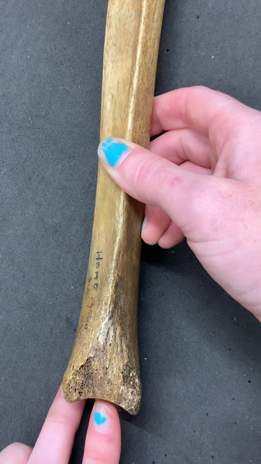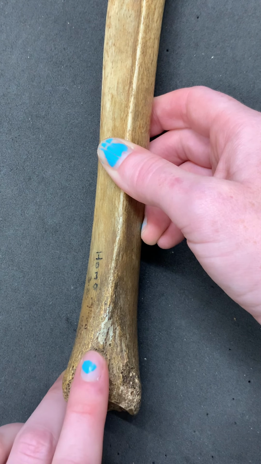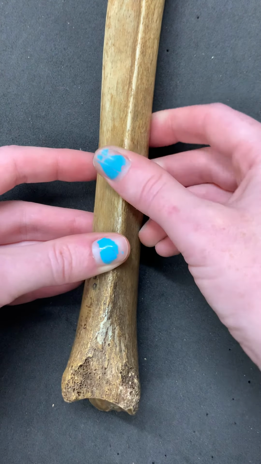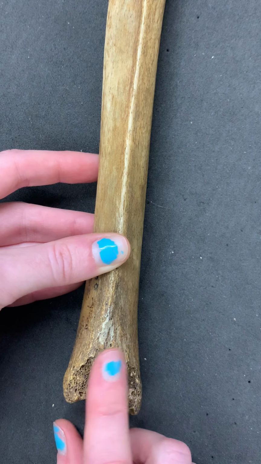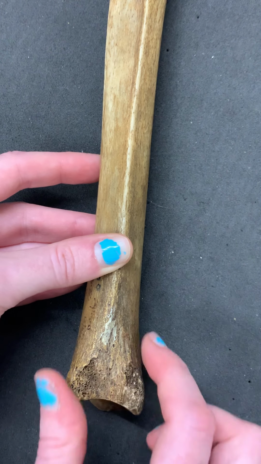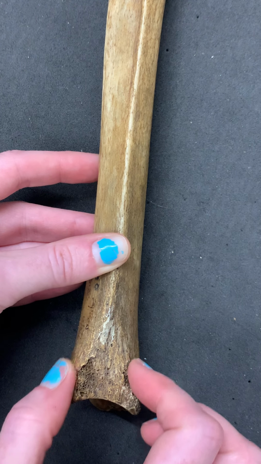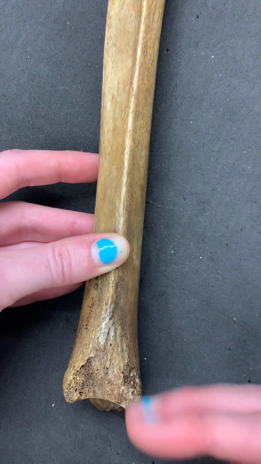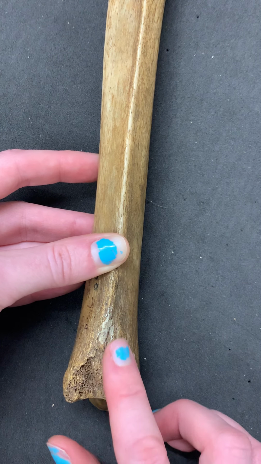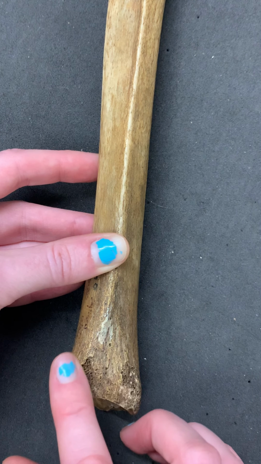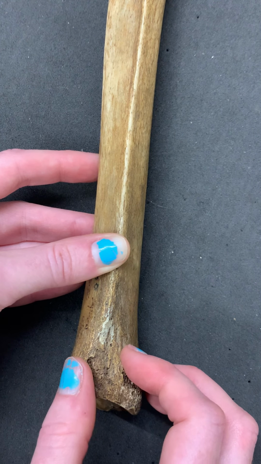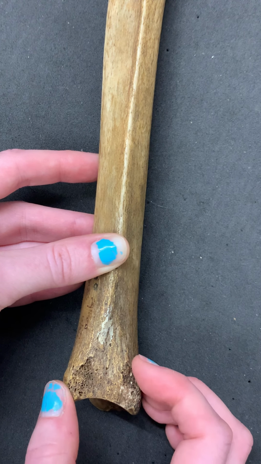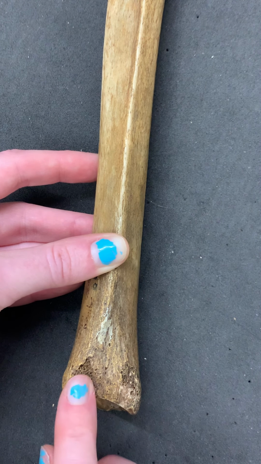It's not a nice smooth diarthrodial joint, because of course the tibia and the fibula are connected, articulated in their distal extremities by a syndesmosis. So this is a fixed fibrous joint which holds the bones together really solidly and doesn't allow any movement.